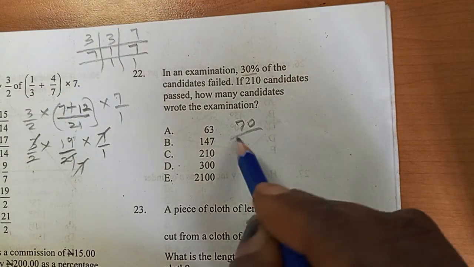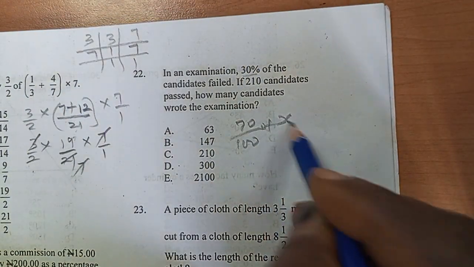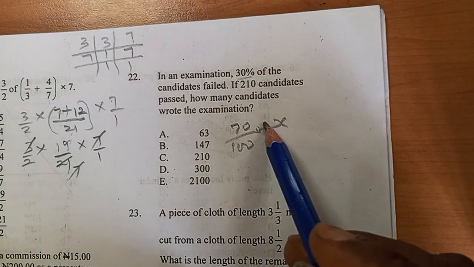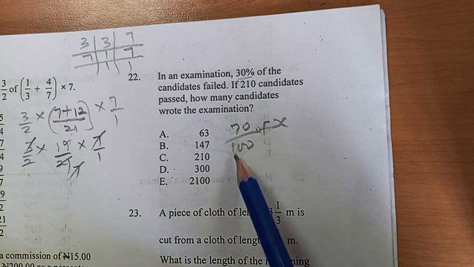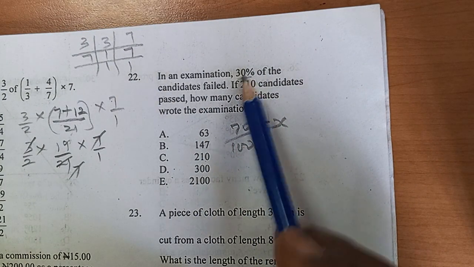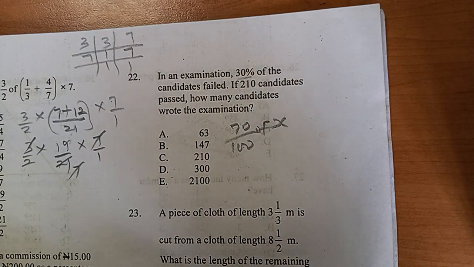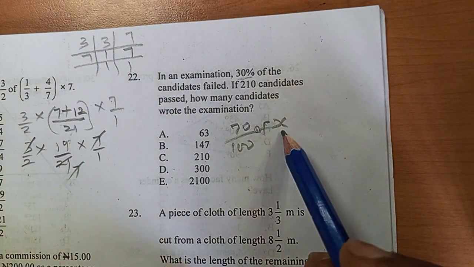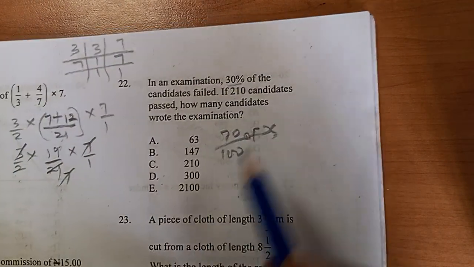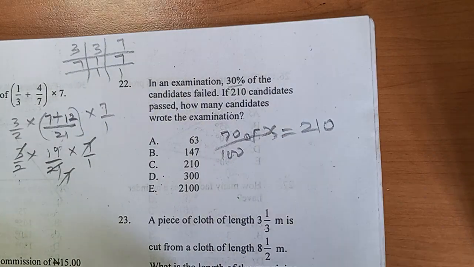So 70% of the students, X, which we don't know, passed. Out of 100%, 30% failed, so 70% pass. 70% of X, the total number of students, is equal to 210.